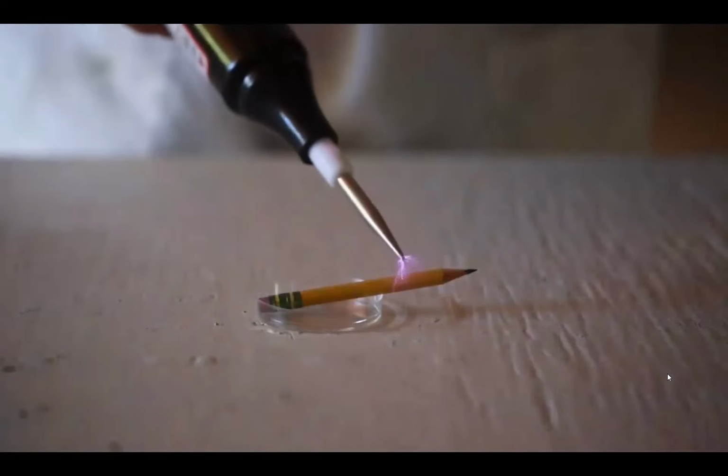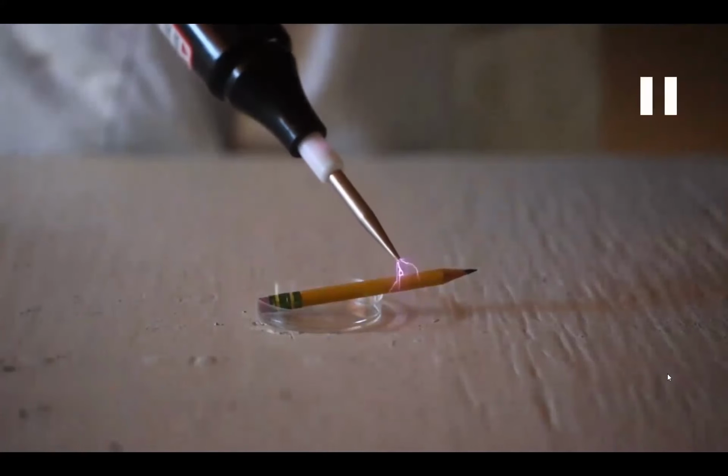Whoa. It's just high. You can see the sparks. That is what happens. You can hear that buzz sound. That's actually a dielectric breakdown. When this happens at such a huge level, that's what we call a thunderbolt, in the pencil.